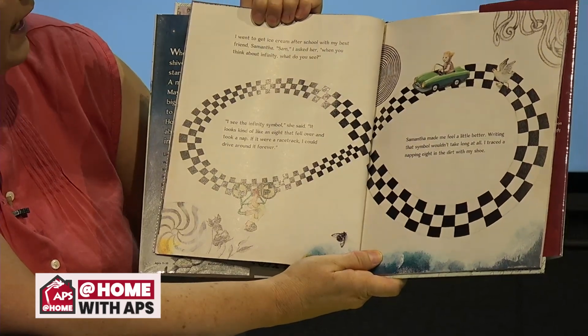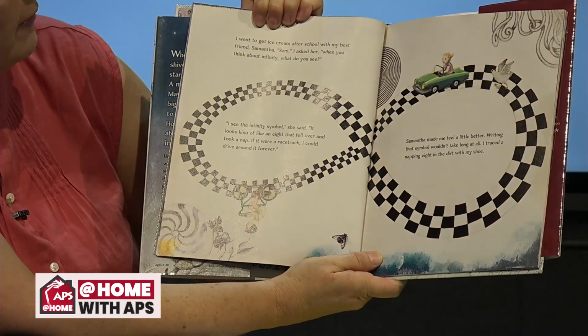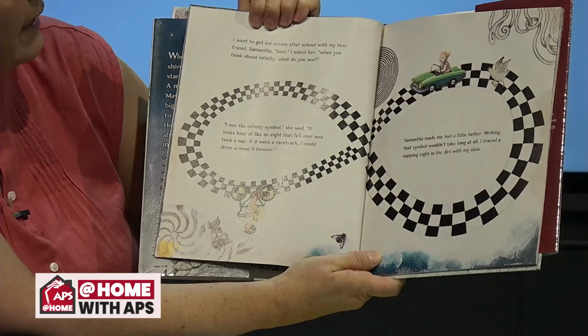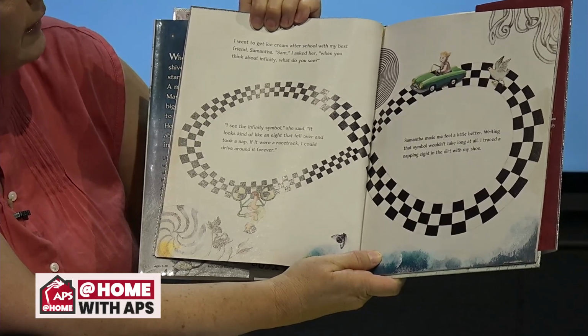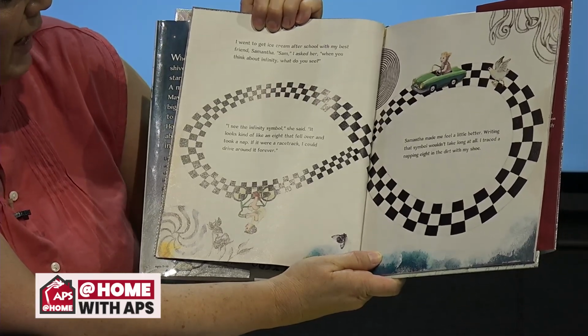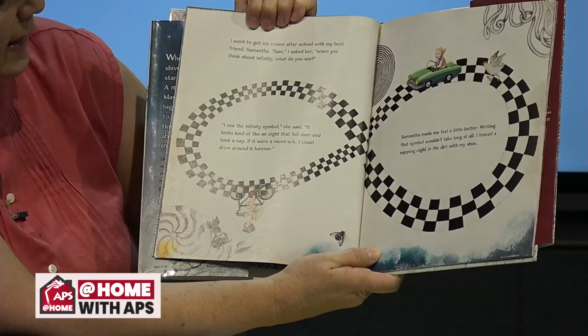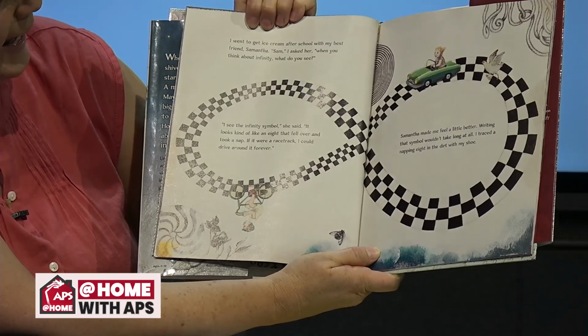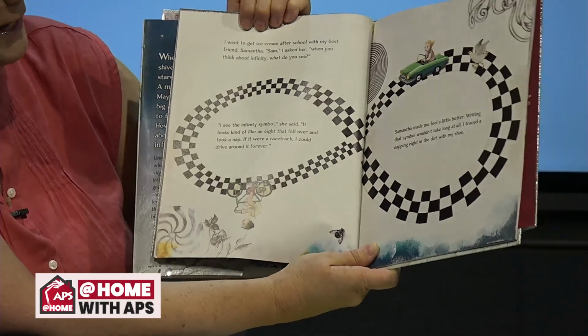I went to get ice cream after school with my best friend Samantha. Sam, I asked her, when you think about infinity, what do you see? I see the infinity symbol, she said. It looks kind of like an 8 that fell over and took a nap, doesn't it?